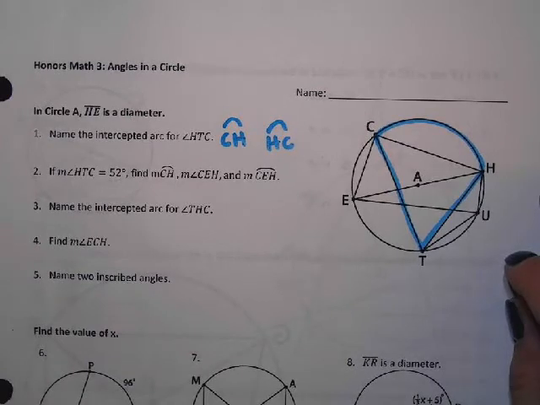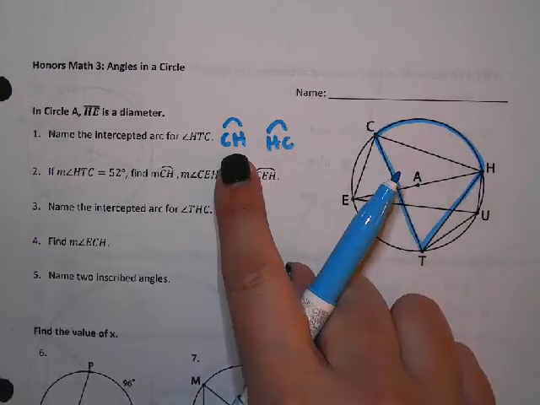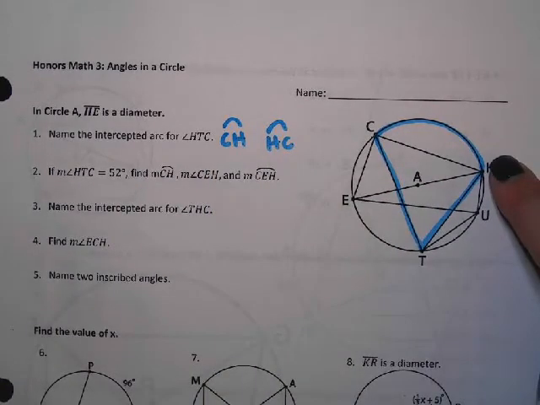This is called a minor arc because it's less than half the circle. So minor arcs are less than half the circle, and they only get 2 letters to name them. Okay, so this is an intercepted arc. It's called a minor arc.